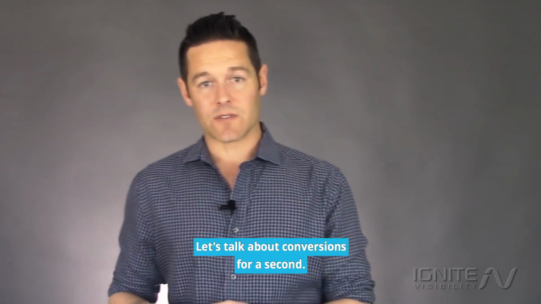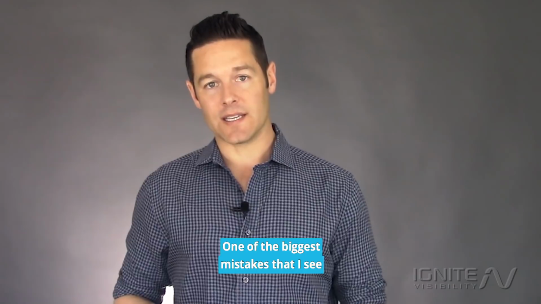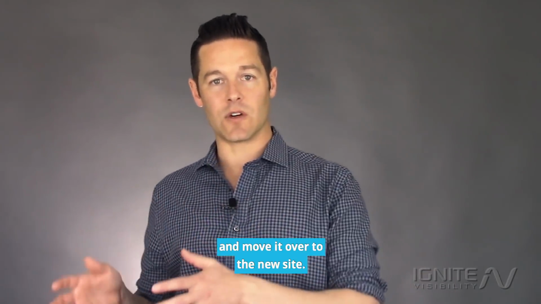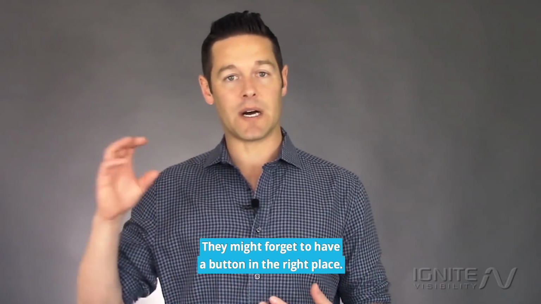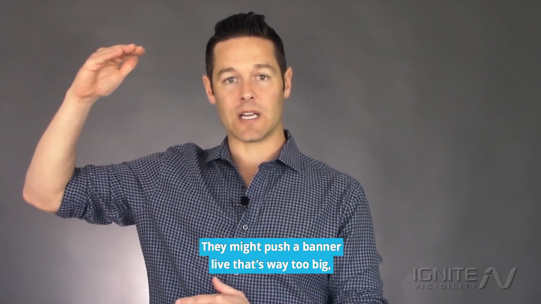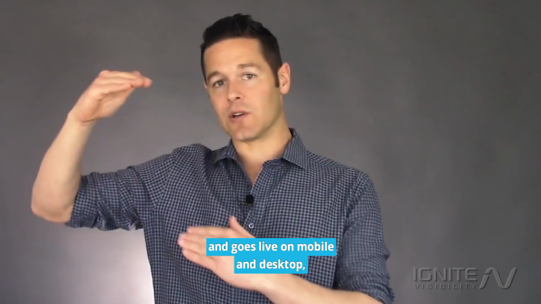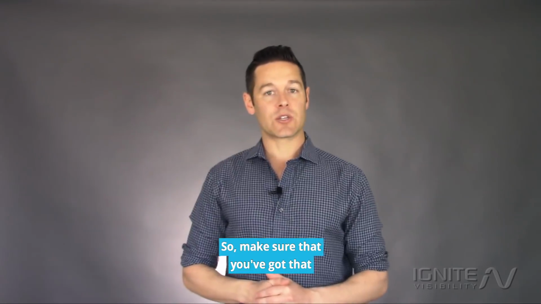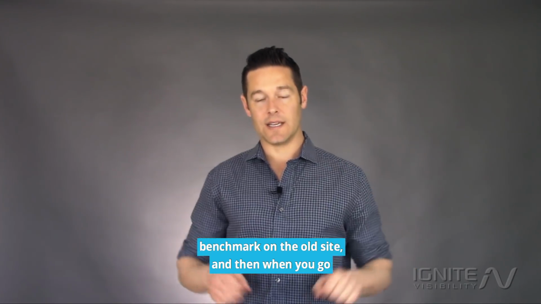Let's talk about conversions for a second. One of the biggest mistakes that I see is people don't take the same conversion principles that they had on the old site and move them over to the new site. They might forget to have a button in the right place. They might push a banner live that's way too big and goes live on mobile and desktop and just kills their conversion rate.